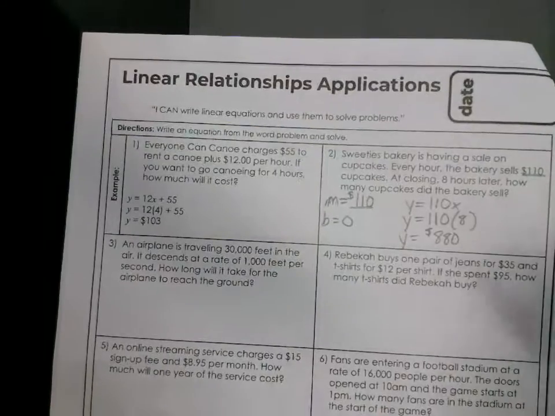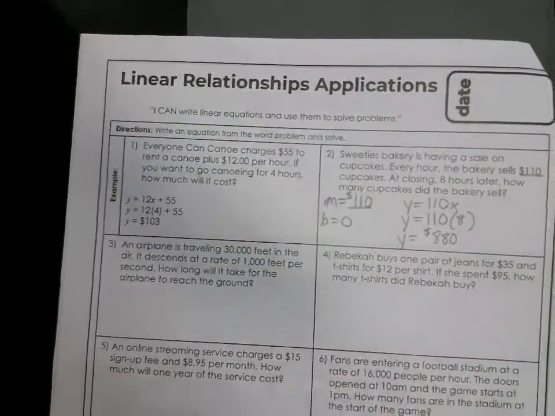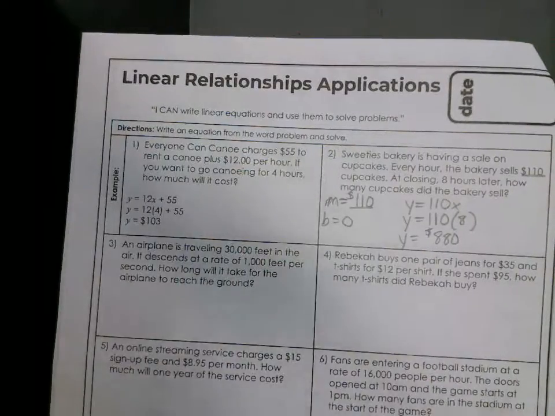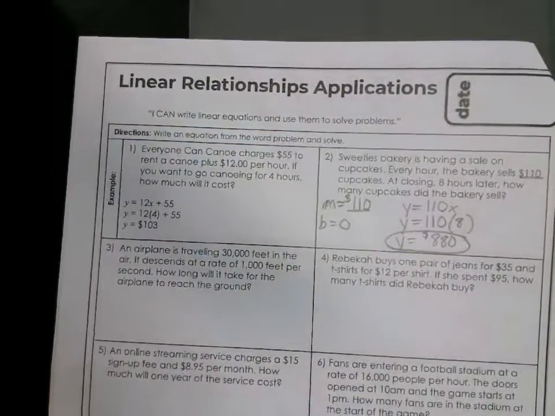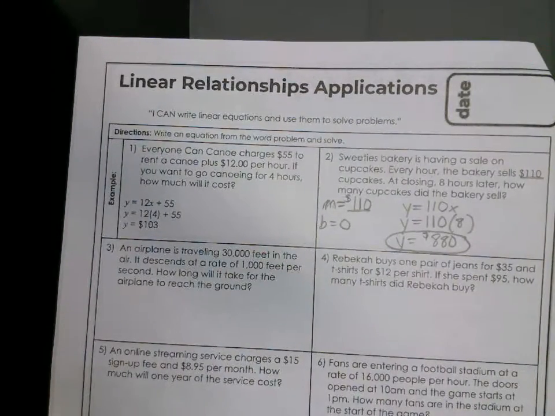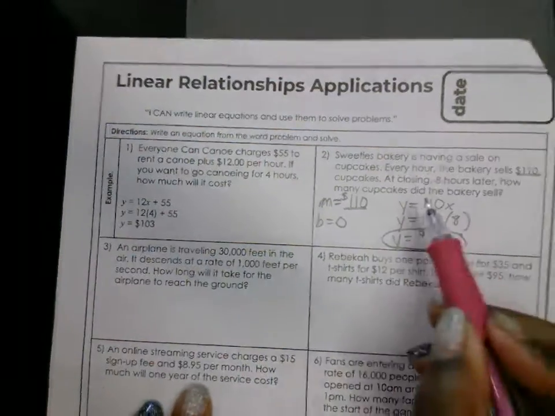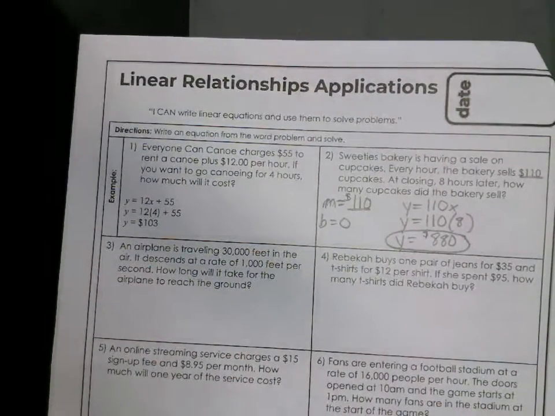So it's not really saying that every cupcake costs $110. It's just saying it's $110 worth of cupcakes in an hour. So this is how much worth of cupcakes were sold in 8 hours. Okay? Number 3.